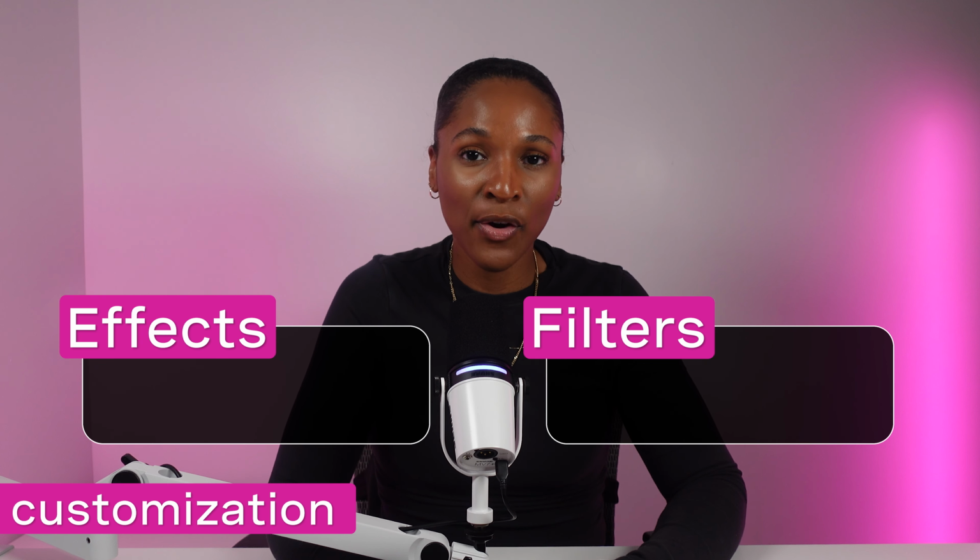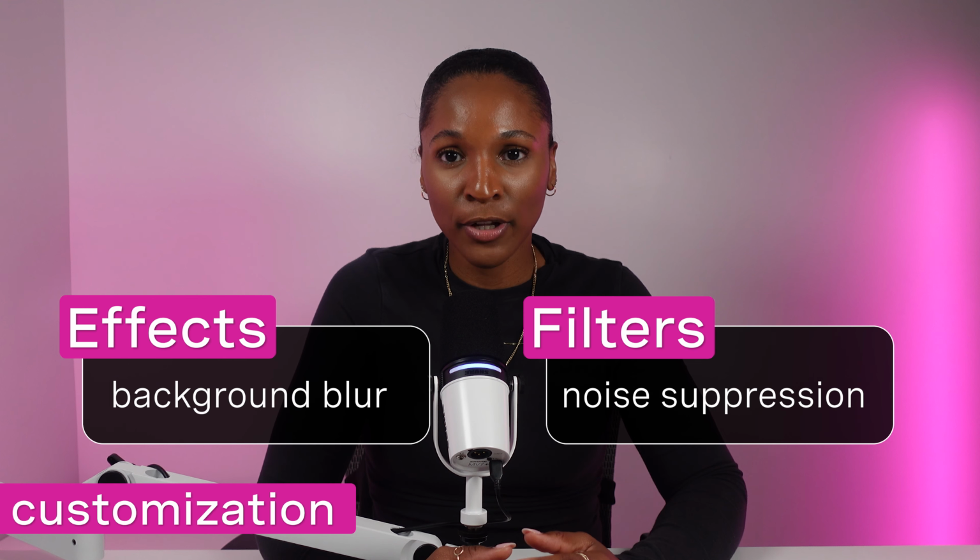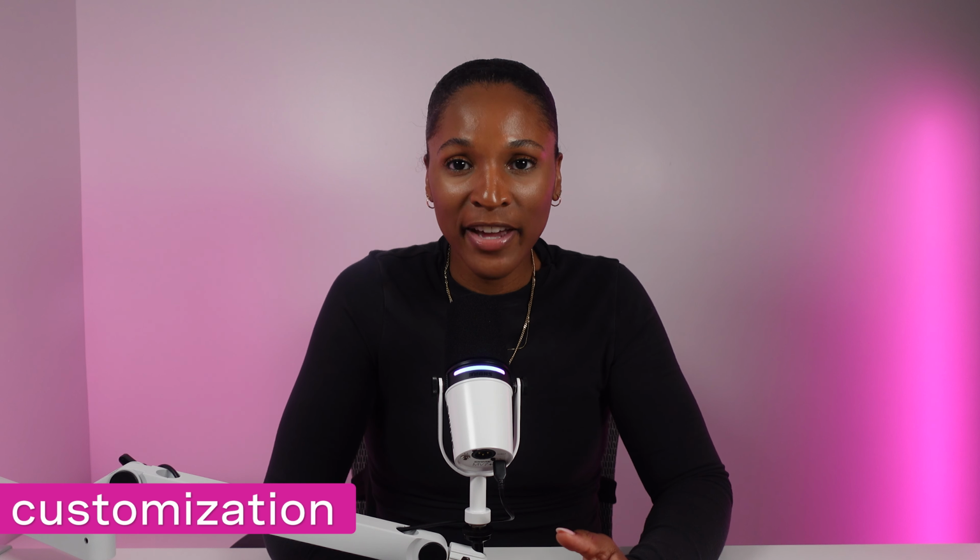The Video API is fully programmable and customizable. You can apply effects and filters to audio and video streams, like noise suppression for clearer audio and background blur for added privacy. You can also embed JavaScript components directly into live video sessions, add branded UI elements, and more.